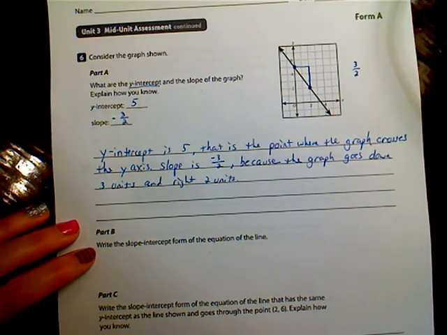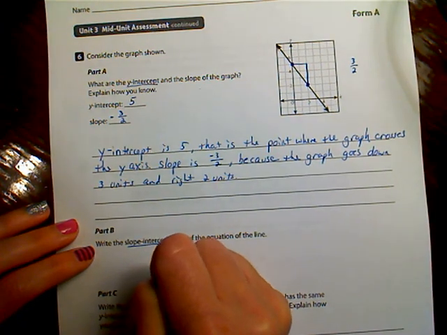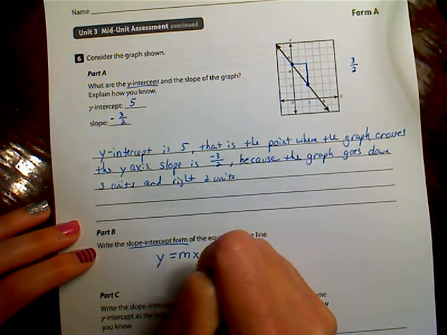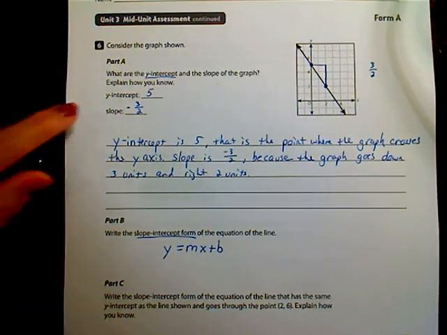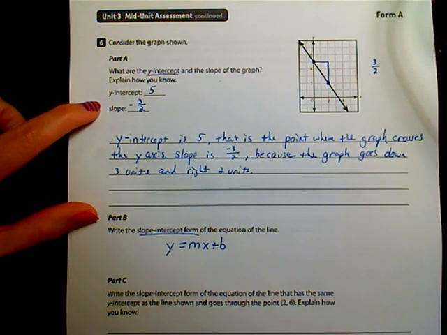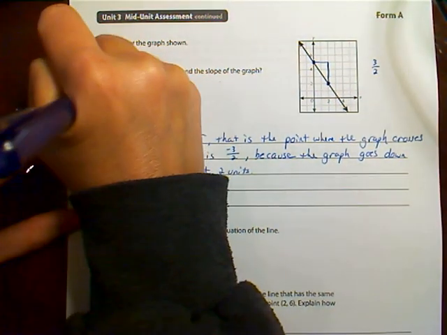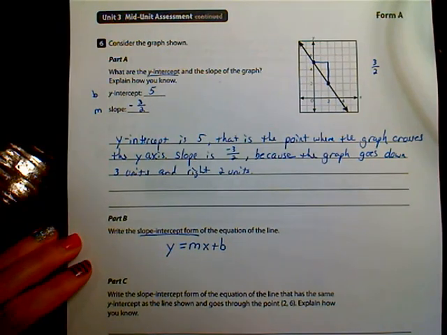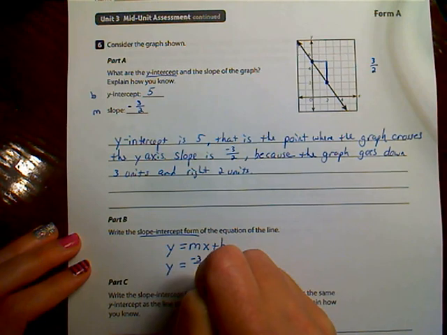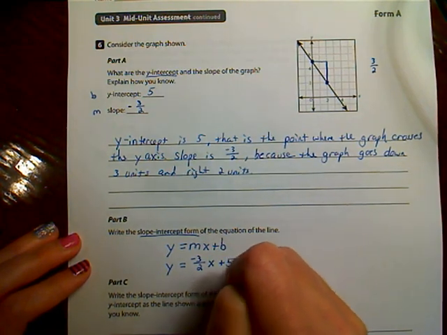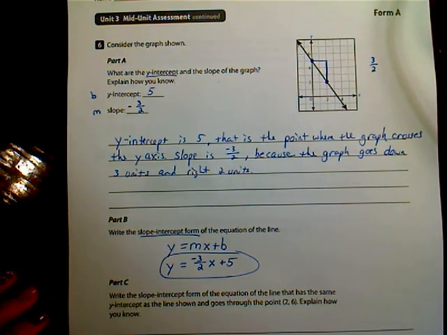Part B, write slope-intercept form of the equation. So remember, slope-intercept form is y equals mx plus b. I know the slope and I know the y-intercept. So this slope is my m. This y-intercept is my b. So I just got to plug those numbers in. Y equals negative 3/2x plus 5. That's all I had to do.